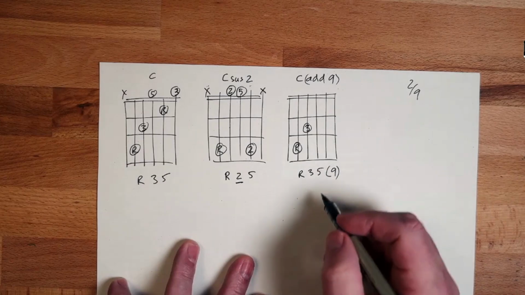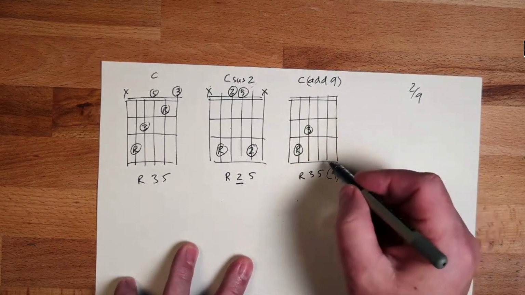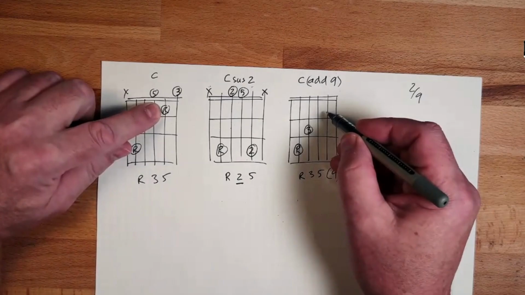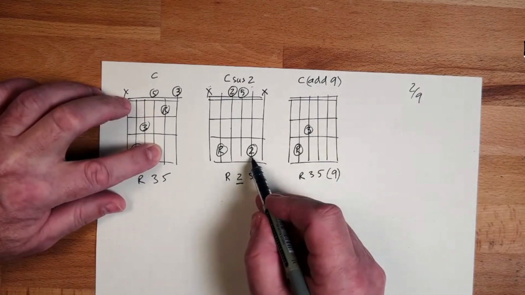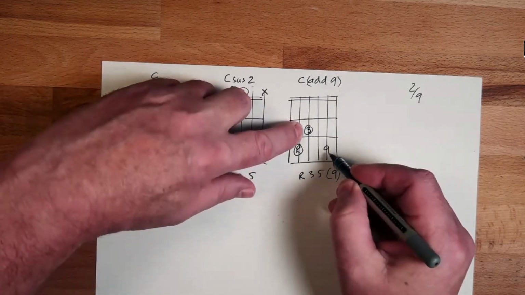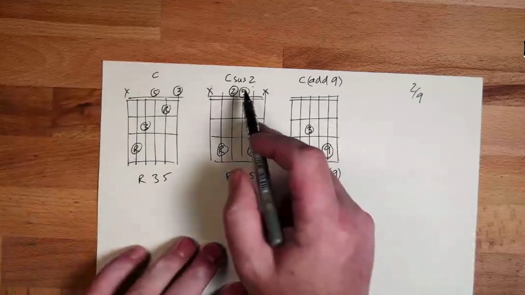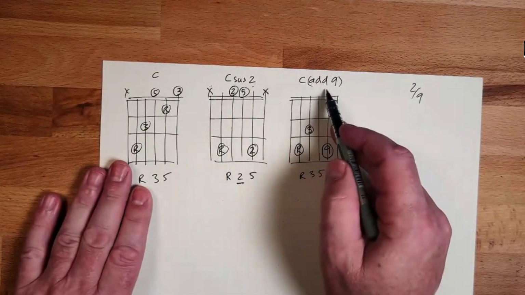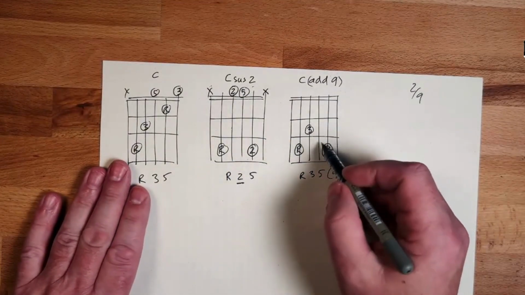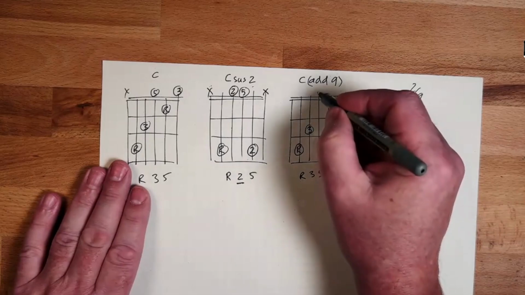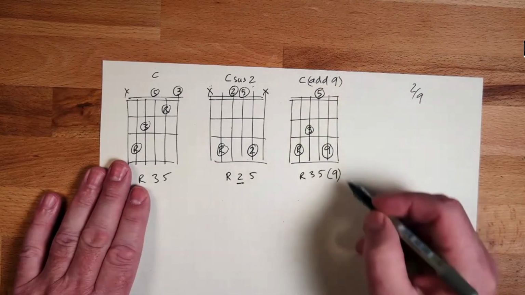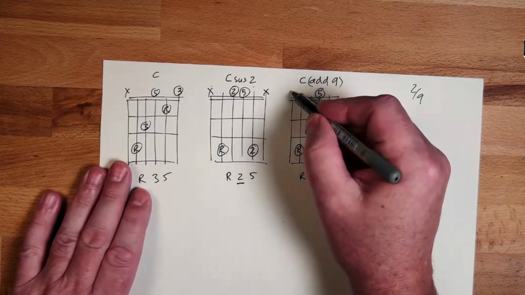There's no seventh in that configuration there, guys. But because we've taken that root and we moved it up here, it's not a second anymore because the third is present, so it becomes a 9th. So whether it's a sus2 or an add 9 is dependent on whether the third is present. The third's present, it's an add 9. If the third isn't present, then you've suspended it.